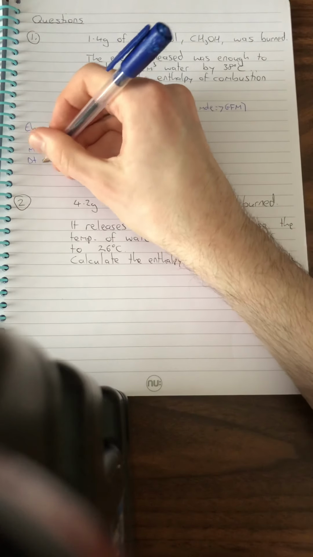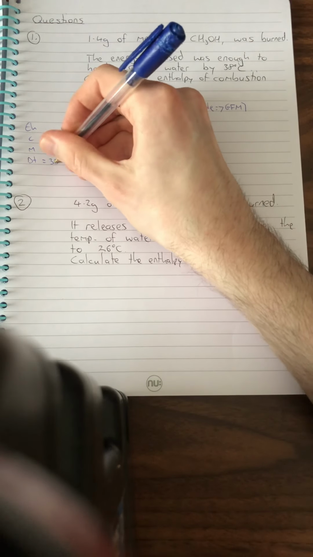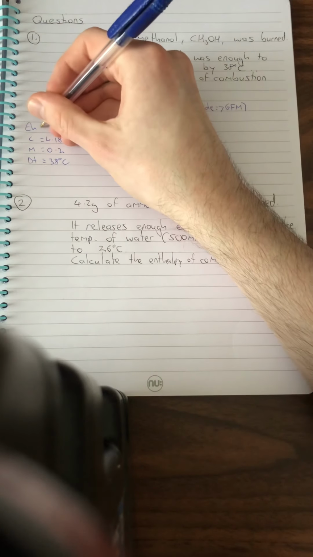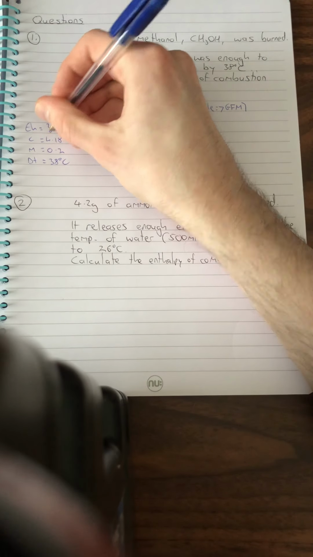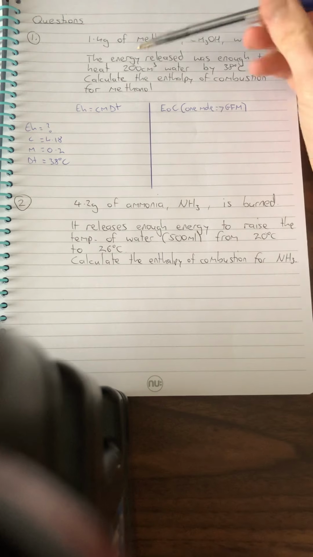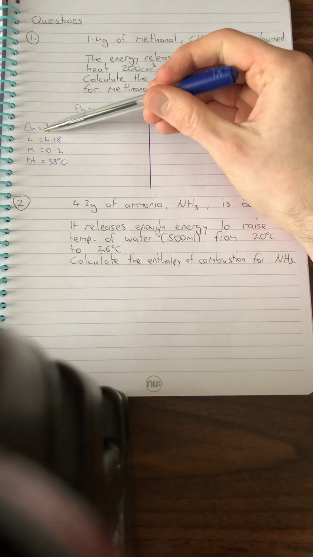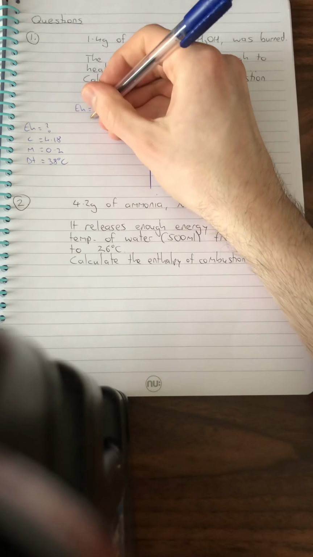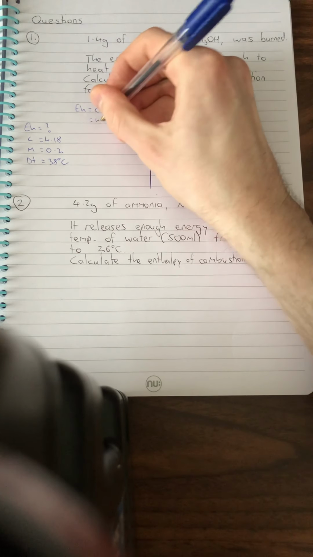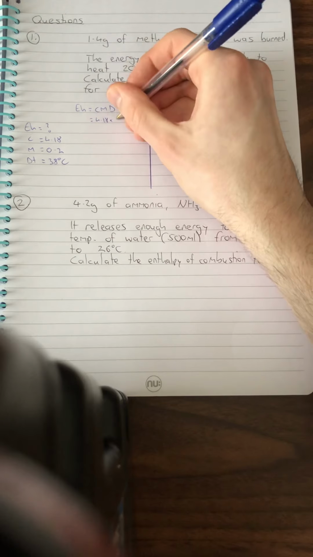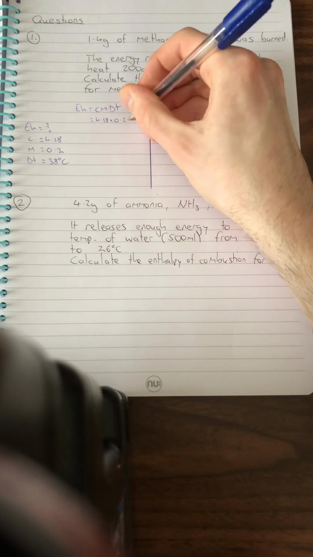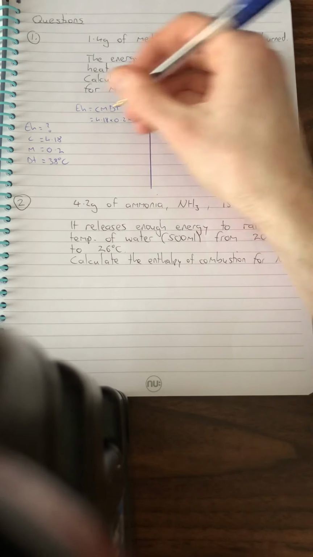So the change in temperature went up by 38 degrees Celsius. So we're trying to work out what EH is. Now, if you're always given this information about the mass of water and the temperature, you should always work out EH first. Now, let's put this in. So EH equals 4.18 times 0.2 times 38.